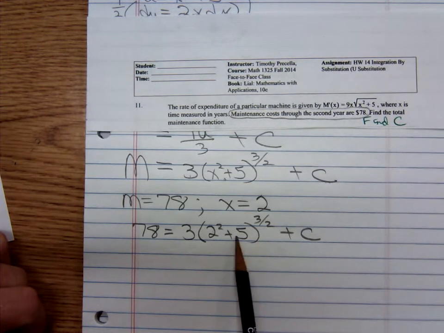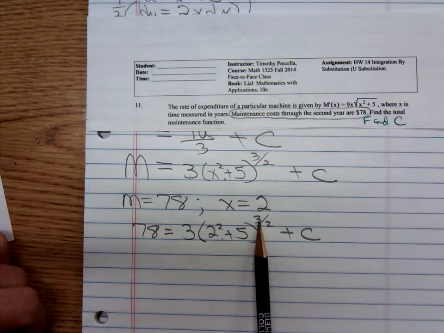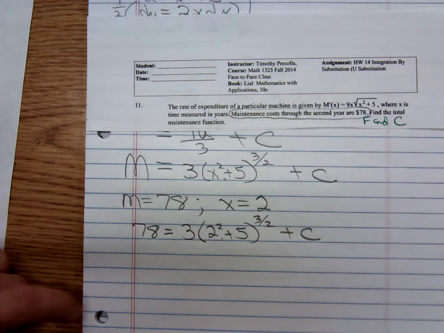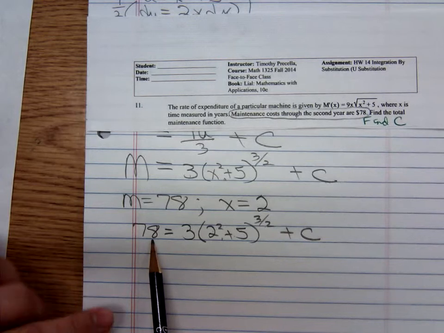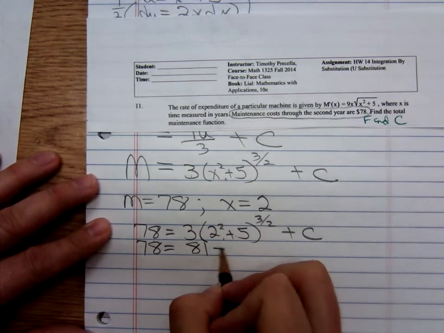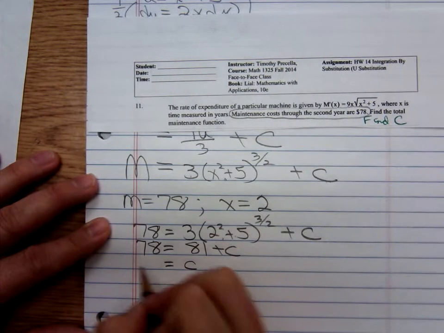The square root of 9 is 3. 3 cubed is 27. So we have a 27 times 3, and subtracting that from 78, we get the constant is equal to -3.